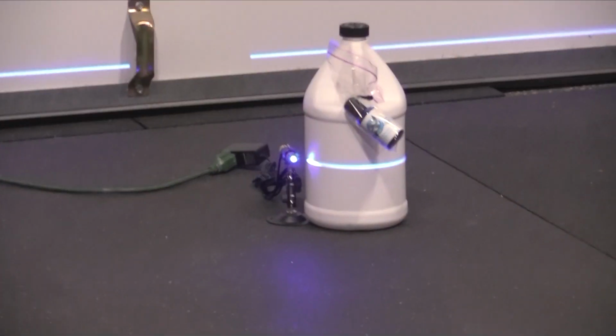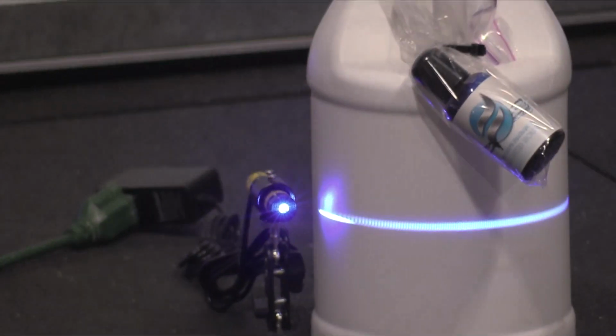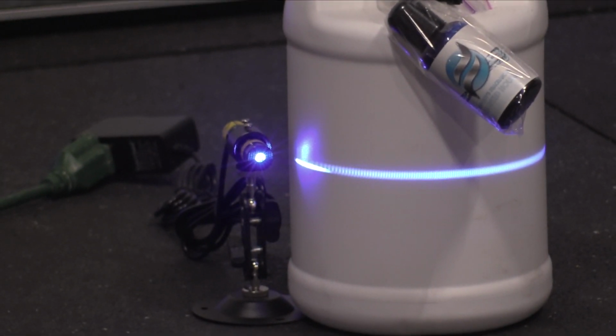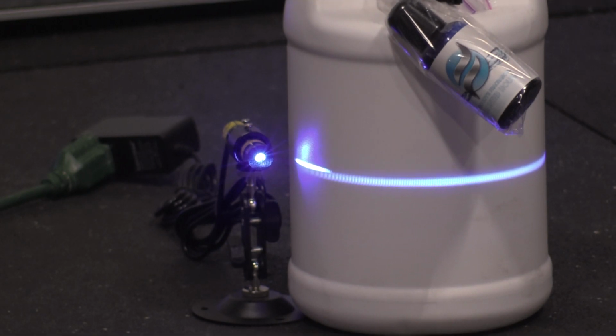So I just placed a jug of fog fluid next to the laser, and opposite of this laser I'm setting up another laser and trying to intersect it exactly, or as close as I can anyway.